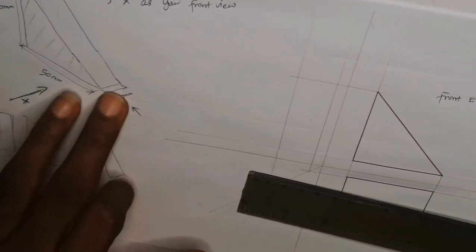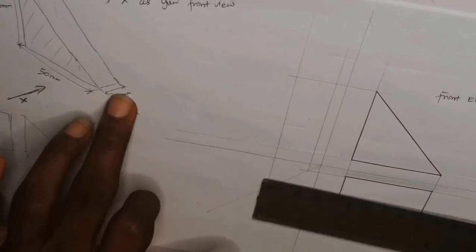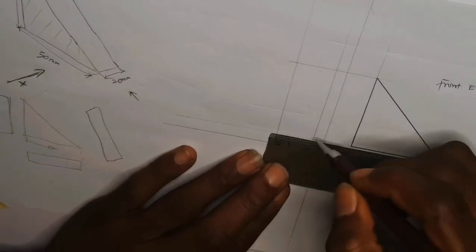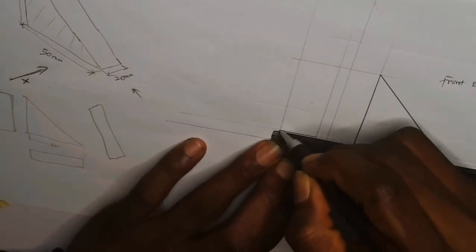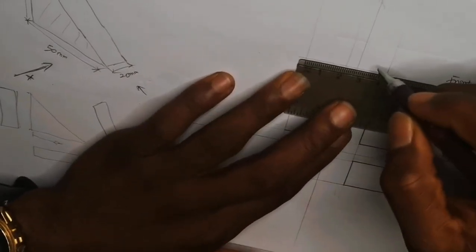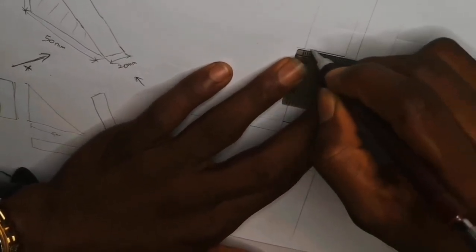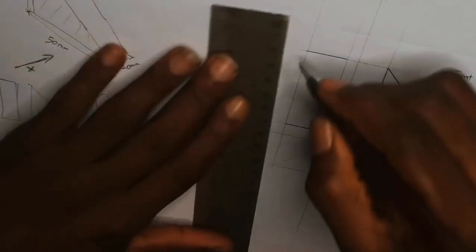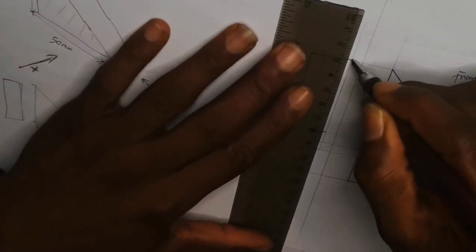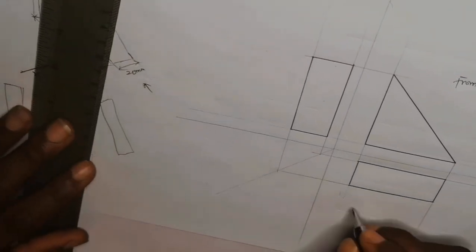If I want to confirm the measurement, here is 20, and I can see that it is also 20. So just join it. This is also 20, 20, 20. And that's all.